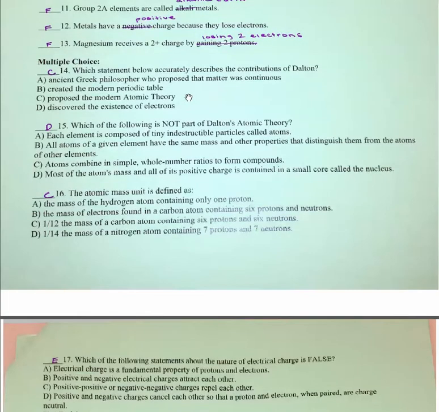Multiple choice. Which statement below accurately describes the contributions of Dalton? Dalton, guys, was the modern atomic theory. So that was C. All right. Modern periodic table would have been Mendeleev. Existence of electrons was Thomson. Ancient Greek philosopher, we didn't go over that. All right. 15, which is not part of Dalton's atomic theory.